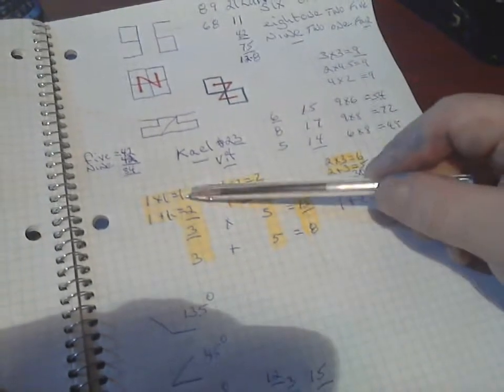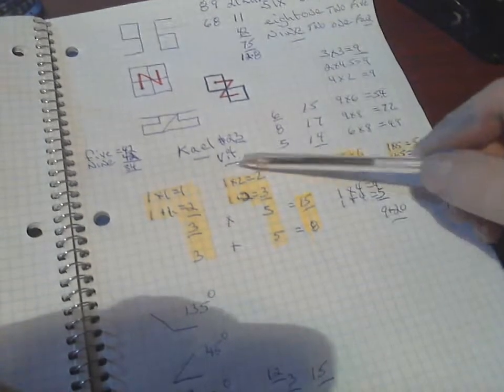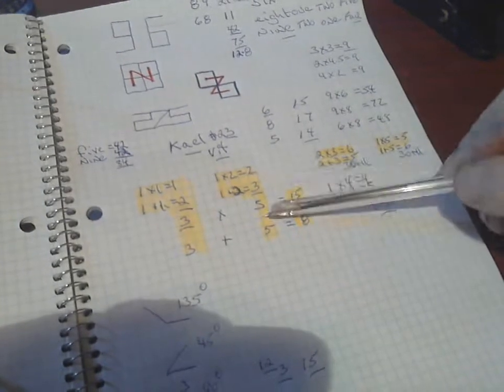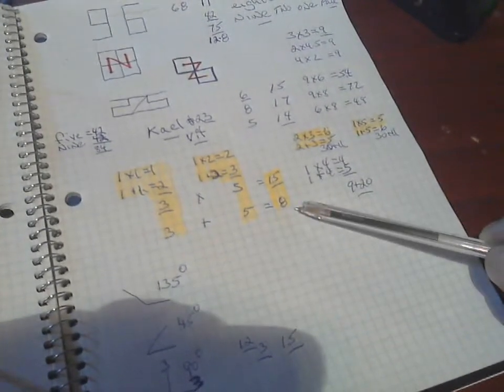1 times 1 is 1. 1 plus 1 is 2, equals 3. 1 times 2 is 2. 1 plus 2 is 3. 3 and 2 is 5. 1 and 2 is 3. 3 times 5 is 15. 15. 3 plus 5 is 8.